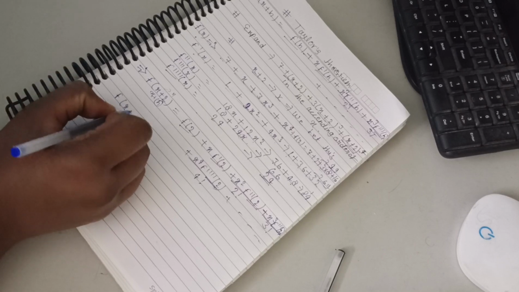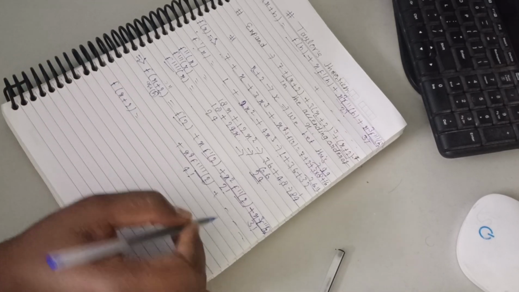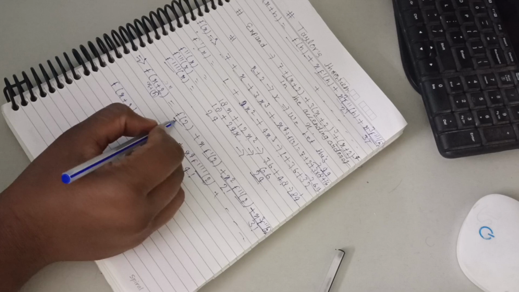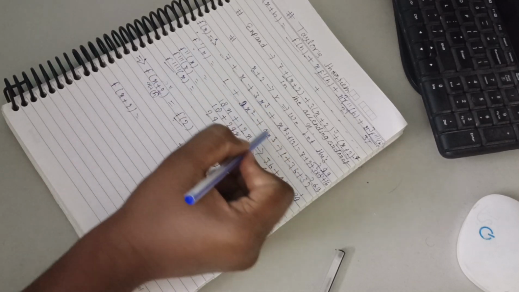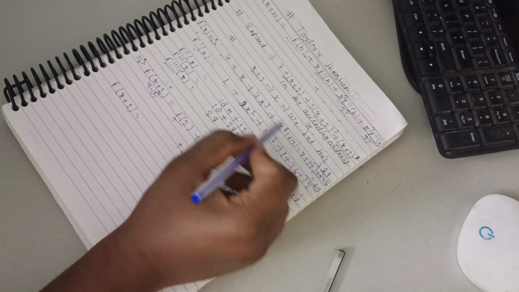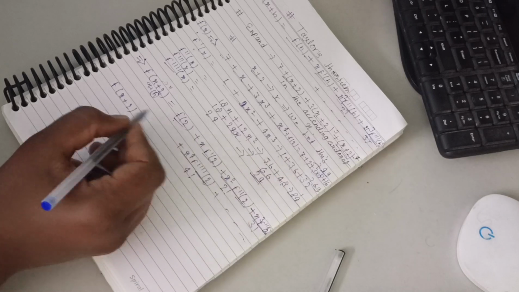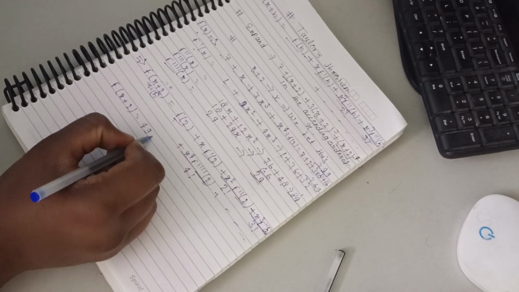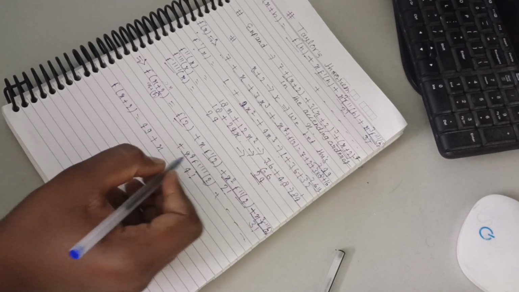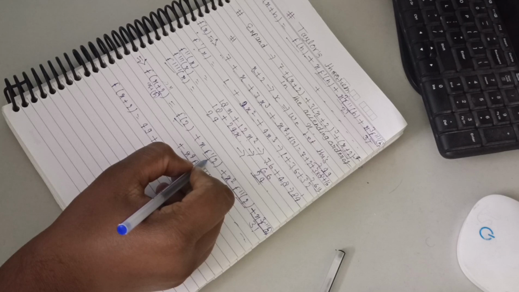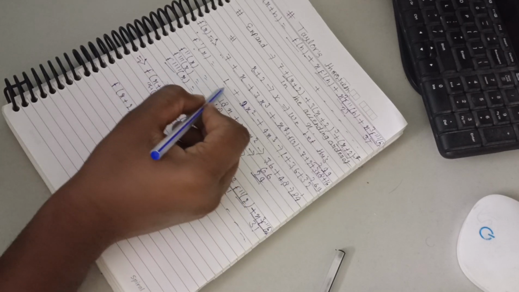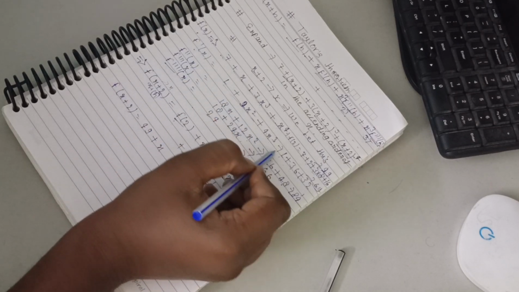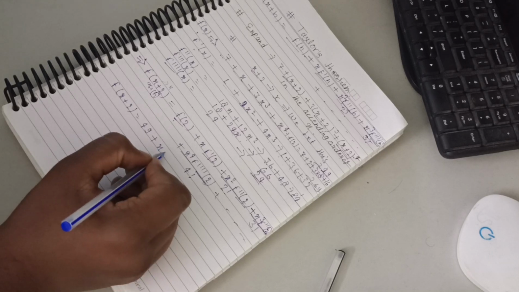So f of x plus 2 is equal to f of 2. Here f of 2 we have found out, that is 49. Plus x f dash 2, and f dash 2 is 69.